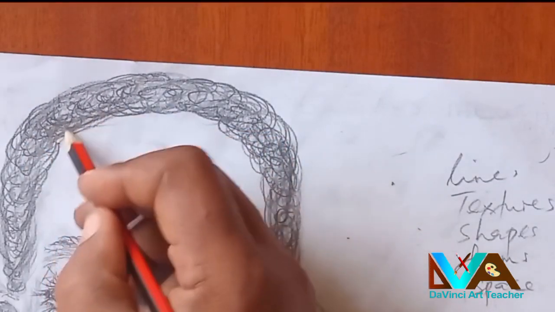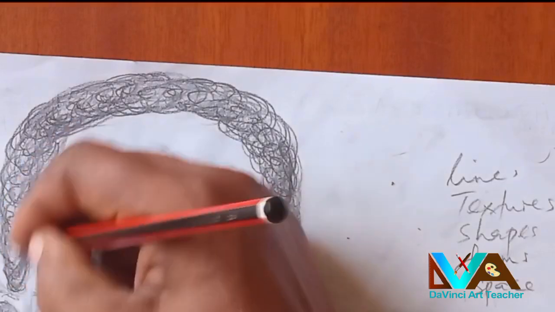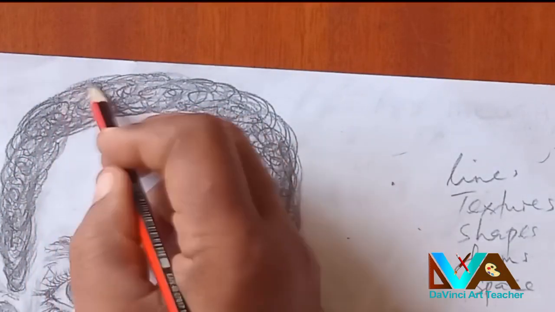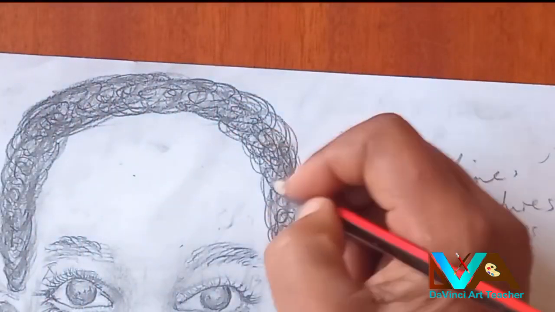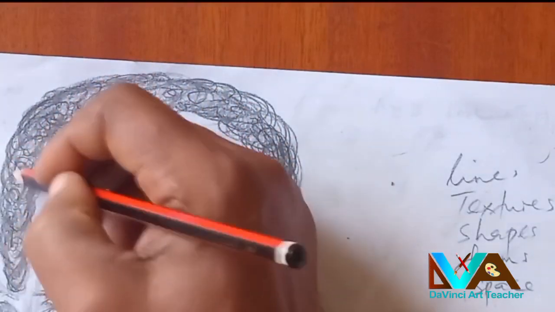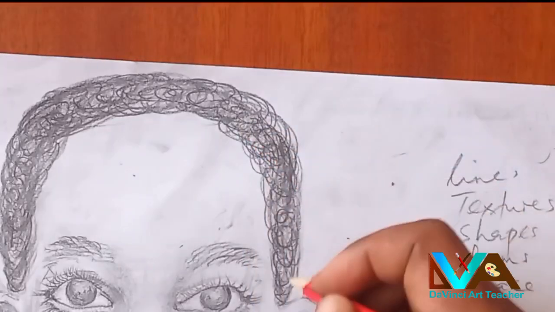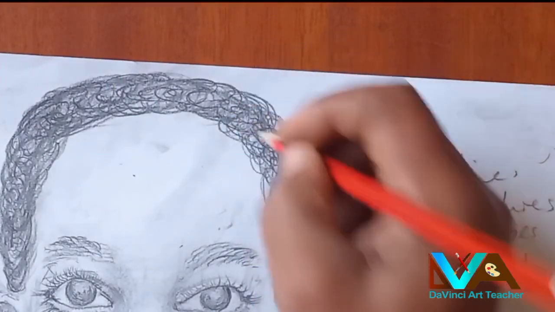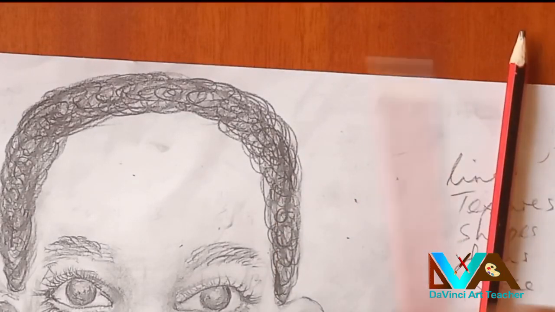An artist is a person who is able to do things easily, what other people find difficult. And because we were created by God, He created us to be creators. He created us to be designers. So we shall make it. So let me use a darker pencil now.